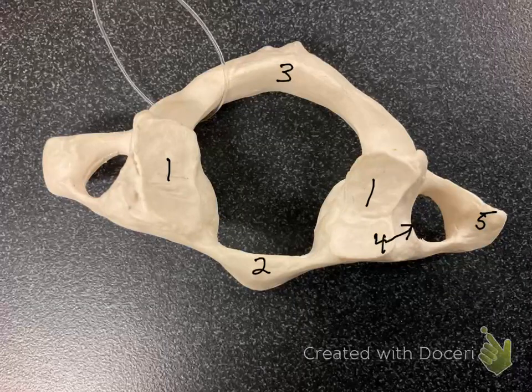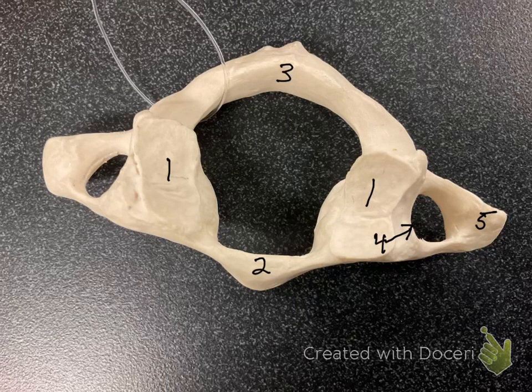Okay, pause the video. Okay, so number 1 is the lateral mass. Number 2 is the anterior arch. 3 is the posterior arch. Number 4 is the transverse foramen. And then number 5 is the transverse process.